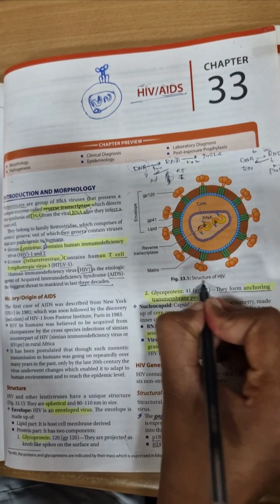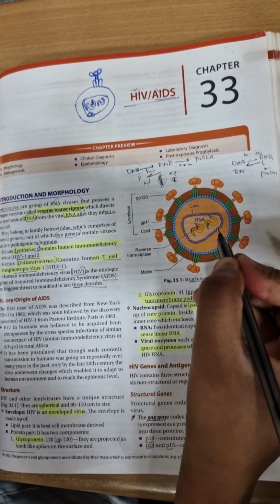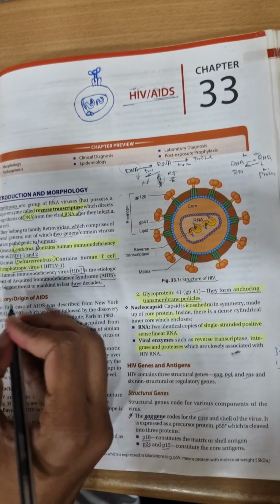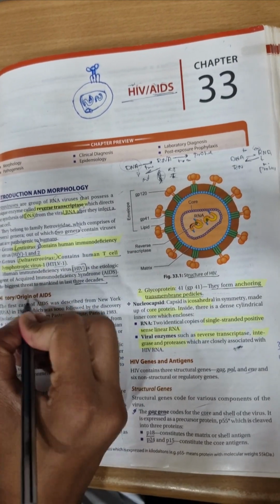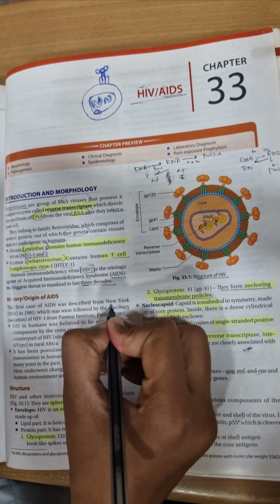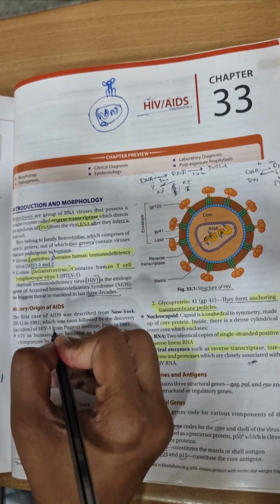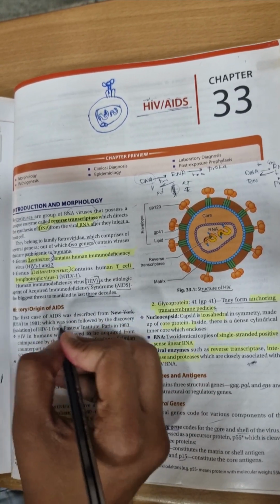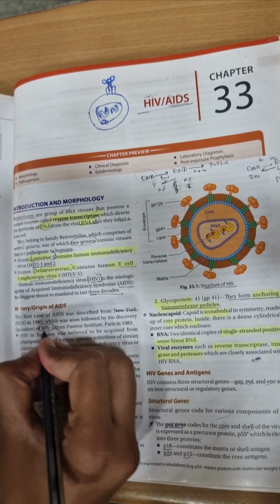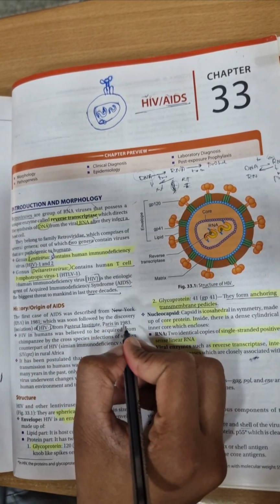Coming to the structure of HIV, there are 2 single stranded RNA, which I will show along with this. First we will come to the history and origin of AIDS. The first case of AIDS was described from New York in 1981. This is not important, you need not remember it, I am just reading it. It was soon followed by the discovery and isolation of HIV-1 by the Pasteur Institute in Paris, which was founded by Louis Pasteur.